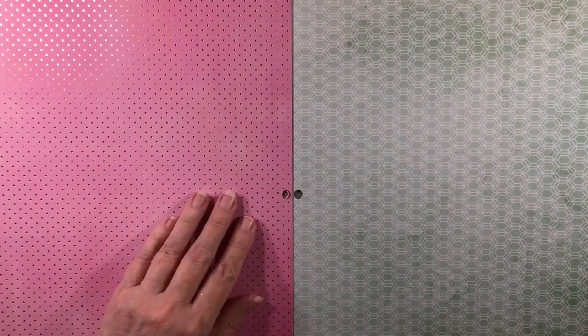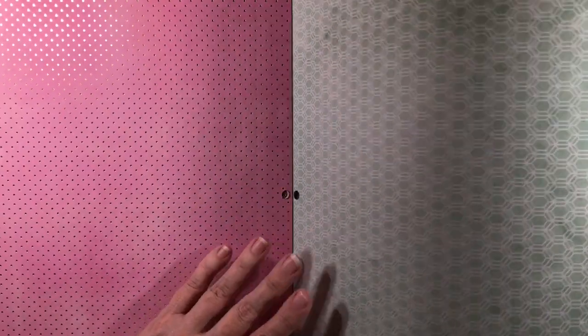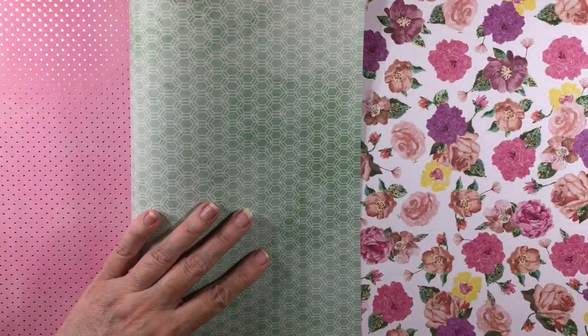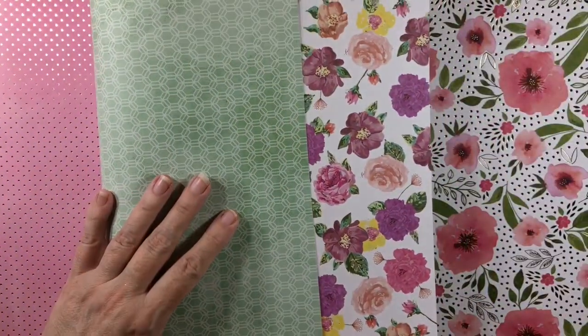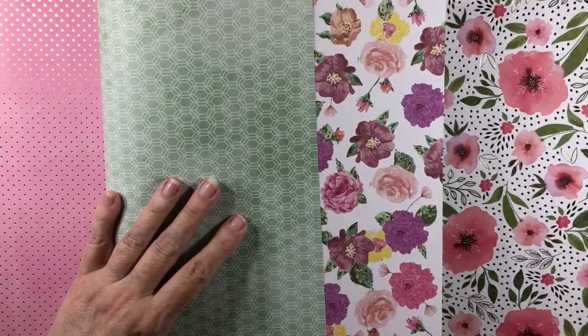And now we're getting into a couple of geometrics. I don't know if you can see, this one is all gold foiled. It's so cute. Here we have a geometric, which again, put it up against this floral, it looks great.